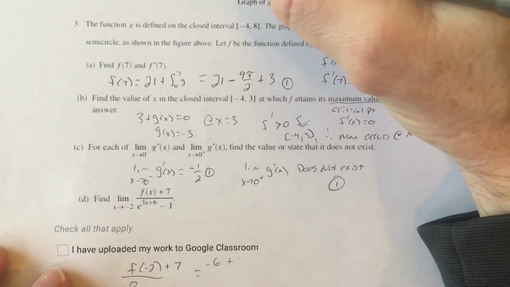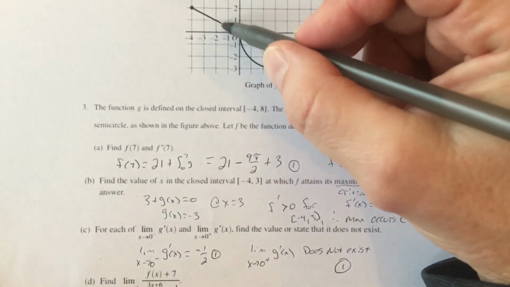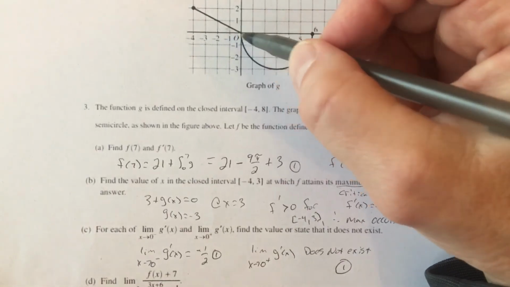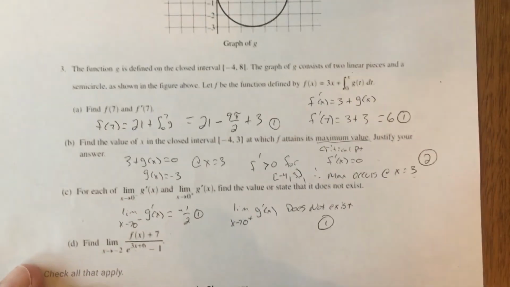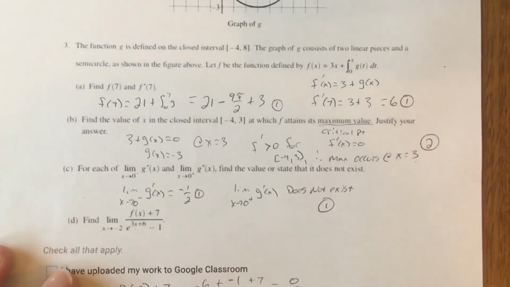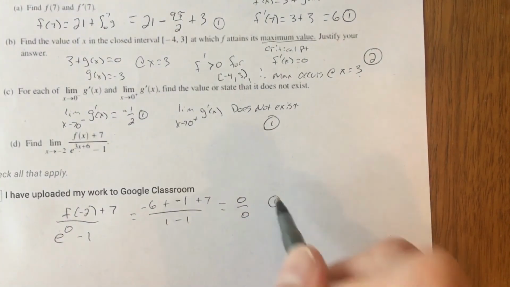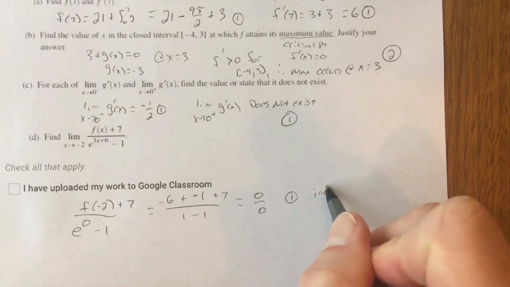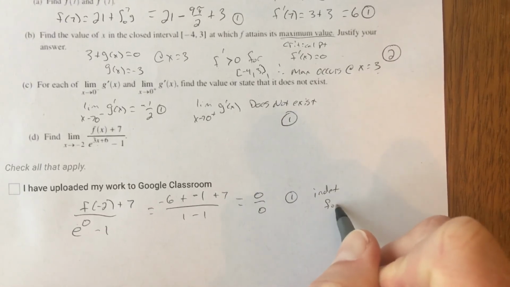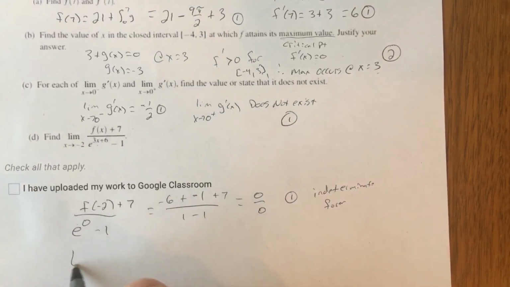From 0 to negative 2, that's this triangle. All right, that's this triangle here, which has an area of 1, but we are going backwards, so it would actually be negative 1. And what we end up with is 0 over 0. So if we show that the initial limit is 0 over 0, we get a point. Okay? Because it's an indeterminate form. And anytime we have an indeterminate form, we're going to use L'Hopital's rule.